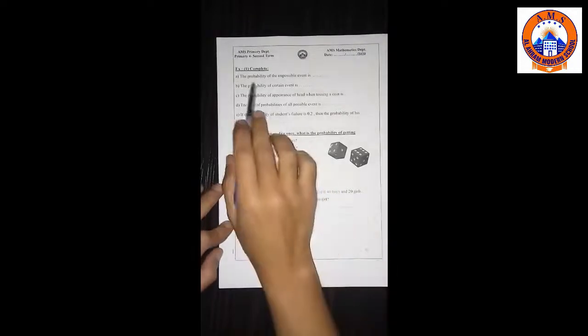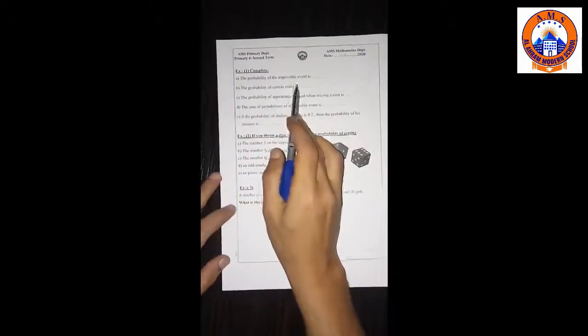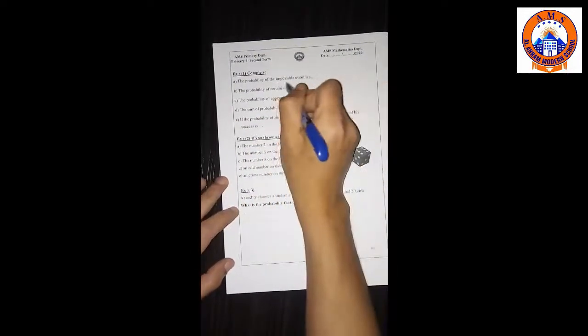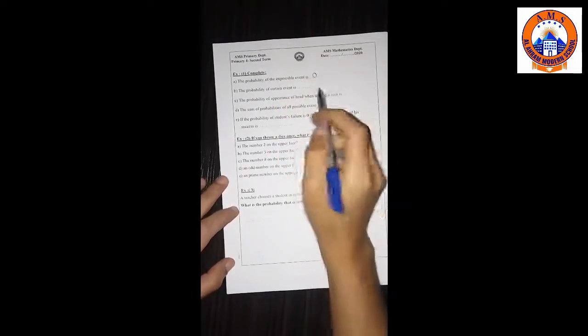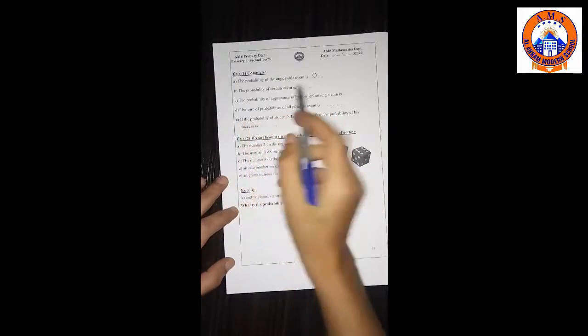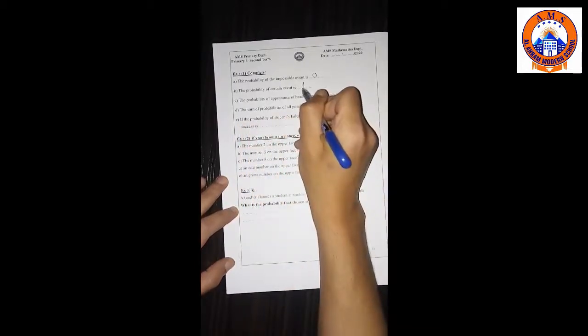In your booklet, page 81, exercise number 1. Let's see, complete. The probability of an impossible event is, before that's an impossible event, its probability is 0. Number B, the probability of a certain event is, its probability is 1.